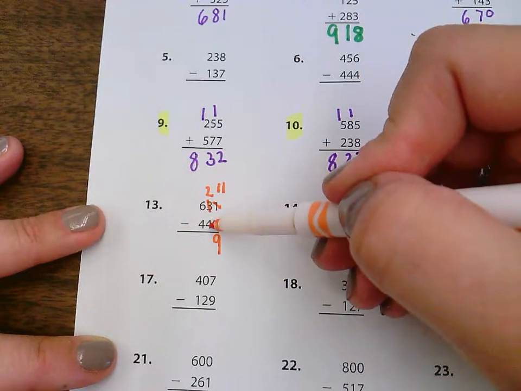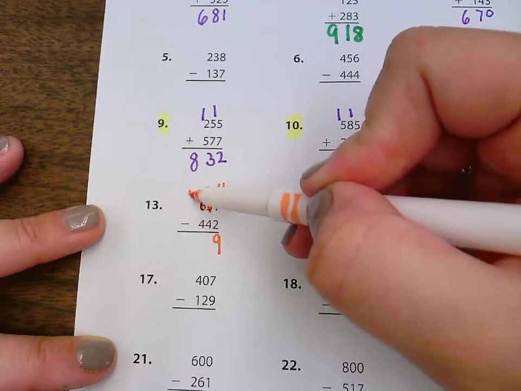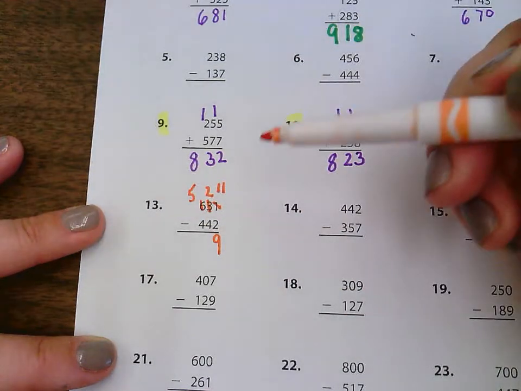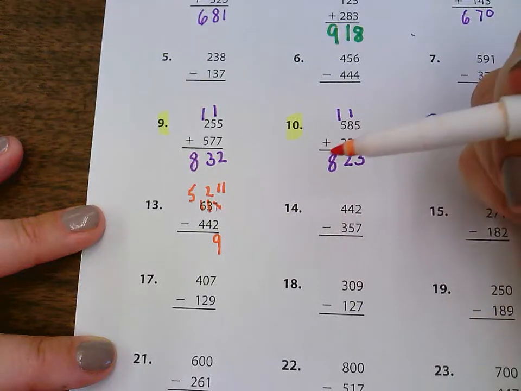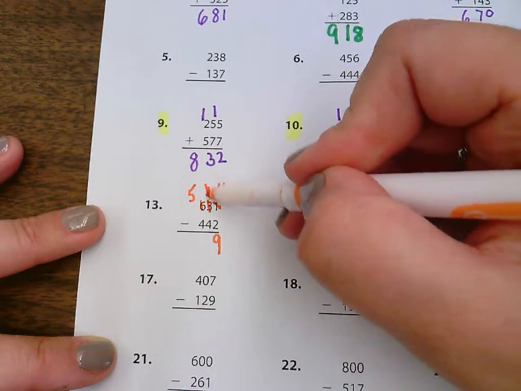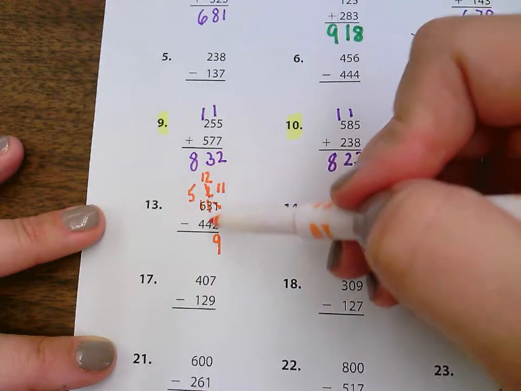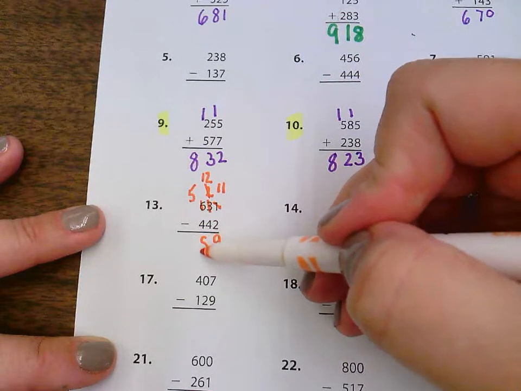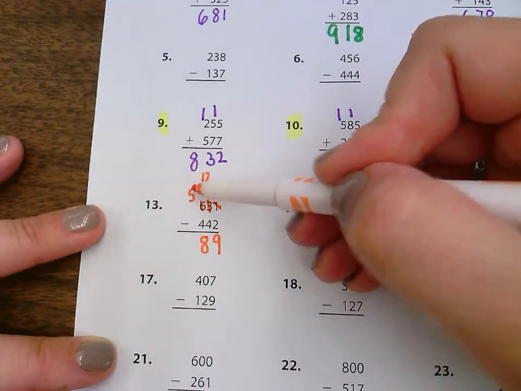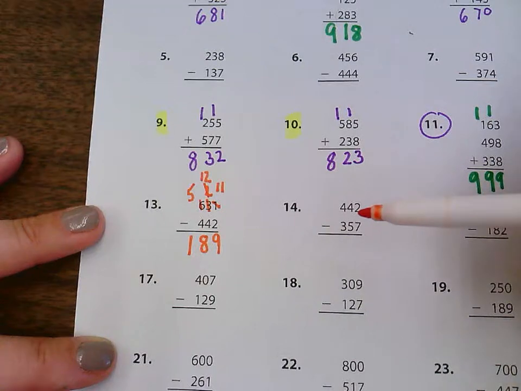2 tens take away 4 tens also cannot be done, so I'm going to go over to my hundreds and take one of those, leaving me with 5 hundreds. I can open up that 100 as 10 tens. Adding those 10 tens to the 2 tens I already have would give me 12 tens. 12 take away 4 is going to give me 8 tens, and then 500 minus 400 leaves me with 189.